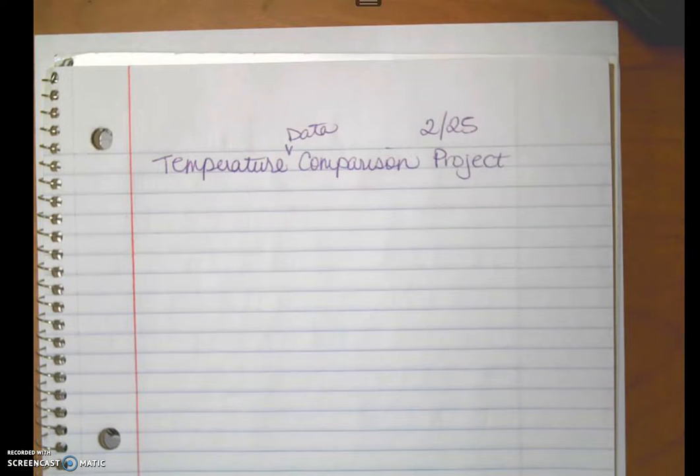Okay guys, here's a little bit of insight, tips, and tricks for completing your temperature data comparison project. I'm going to give you a brief synopsis of how to make box plots and dot plots because I have expectations for this project and I want them to look great.